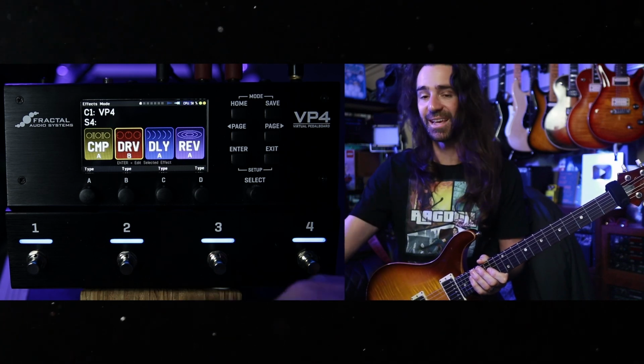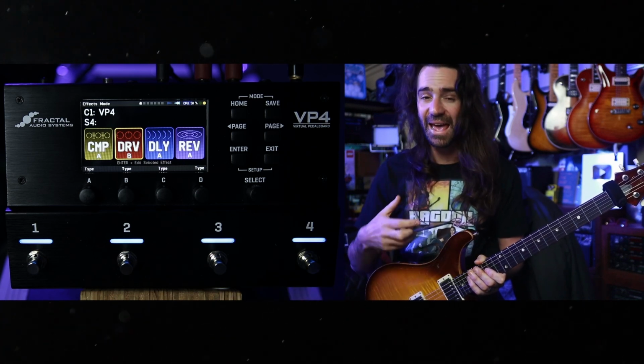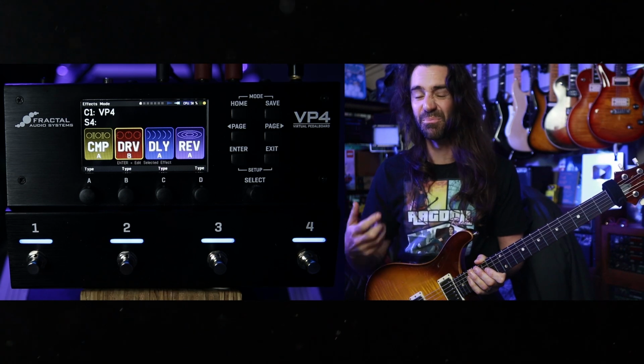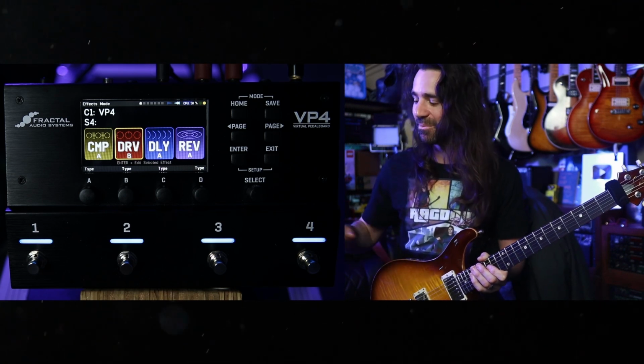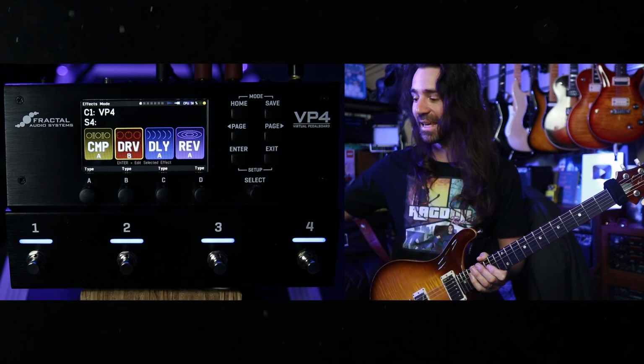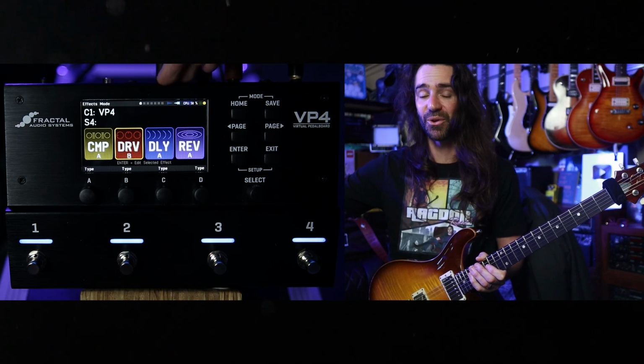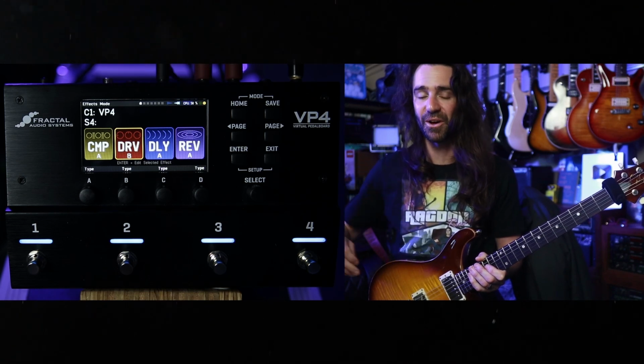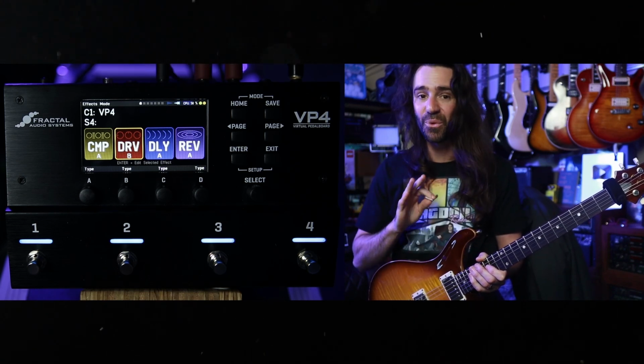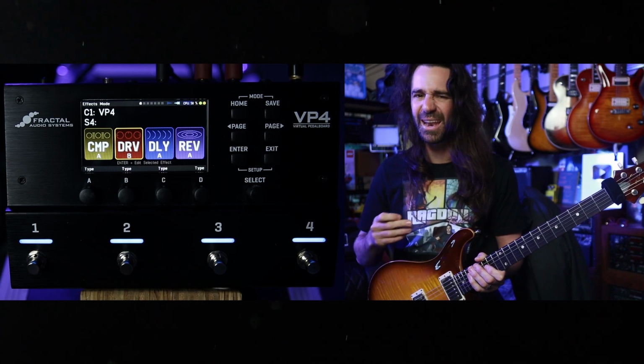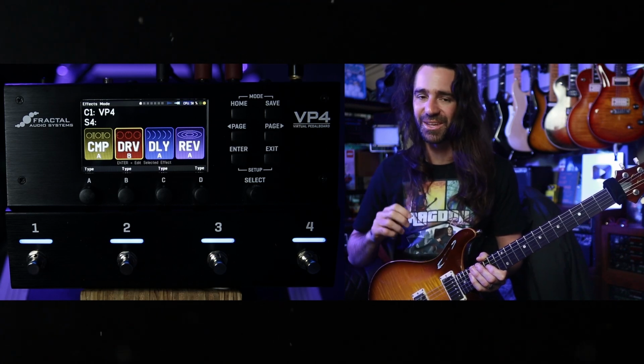If I go back, say, to scene 2, where I had channel A of the drive block, that will give me that very smooth BB pre sound. But when I go to scene 4, I've not only engaged a bunch of different effects, I've actually totally changed the type and the parameters of the drive block. And again, there's 4 different options per block there. So you can get a lot of different sounds out of a single preset.